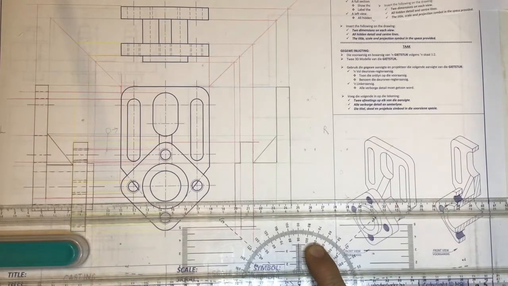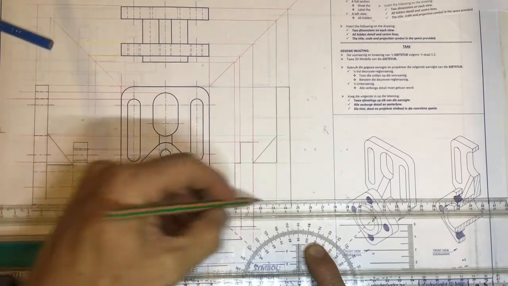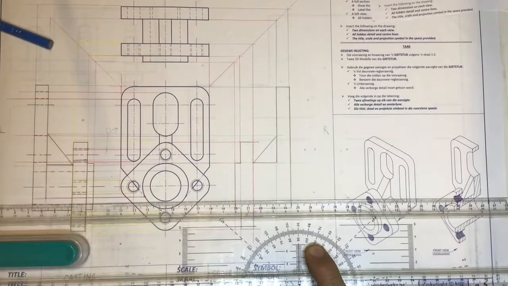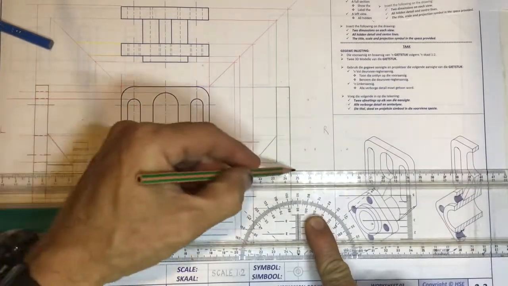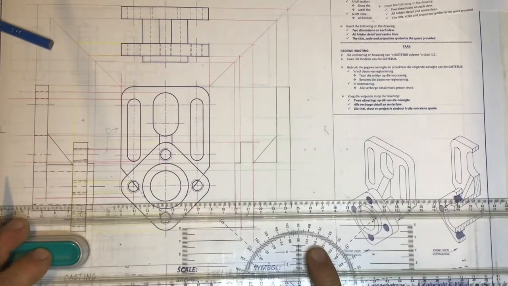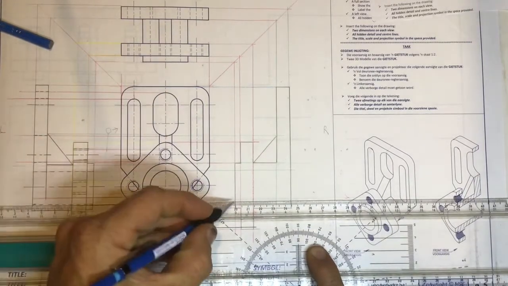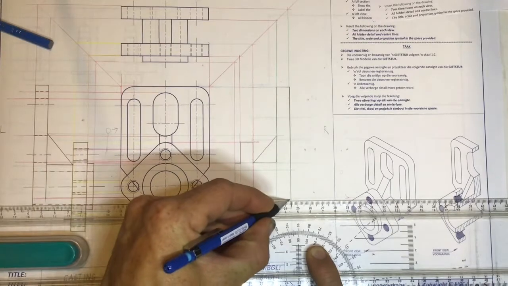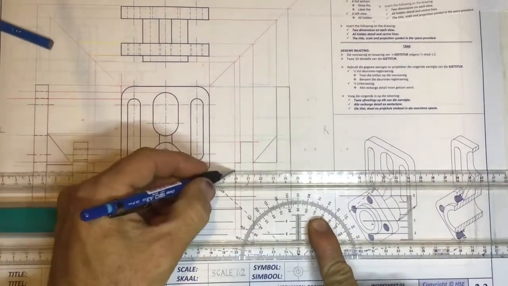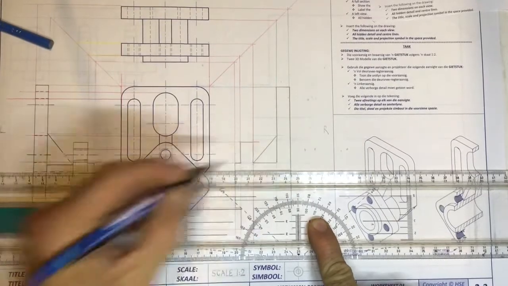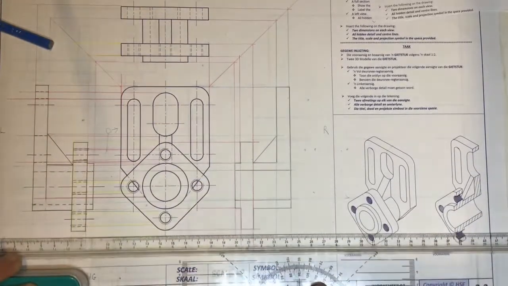I'm going to take a nice little construction line going across there, and go up to the top of that hole, take a line going right the way across there. And when I come to do this, I draw in a dark line, not hidden detail anymore, going all the way across there. There's my hole that's in there.